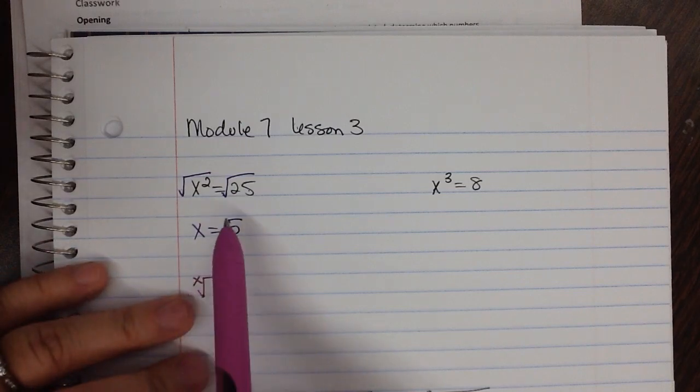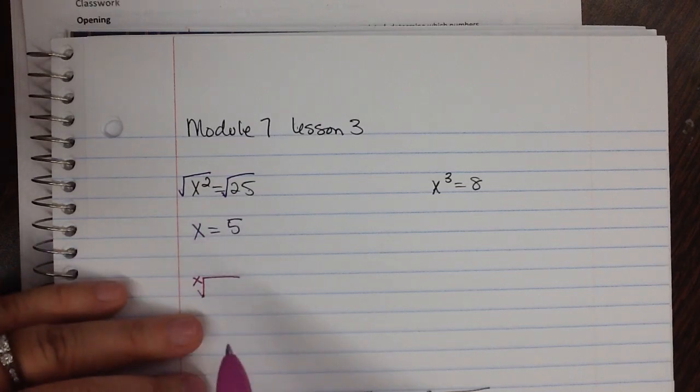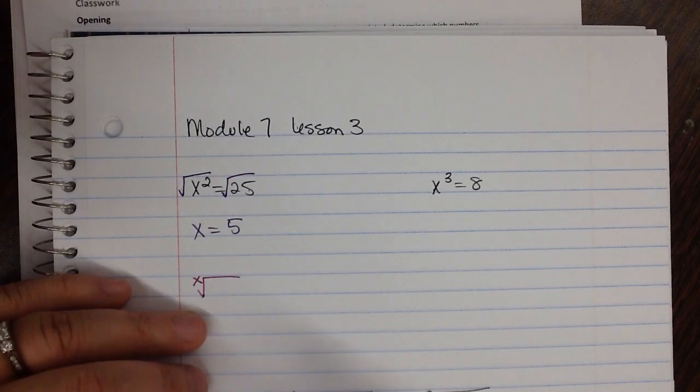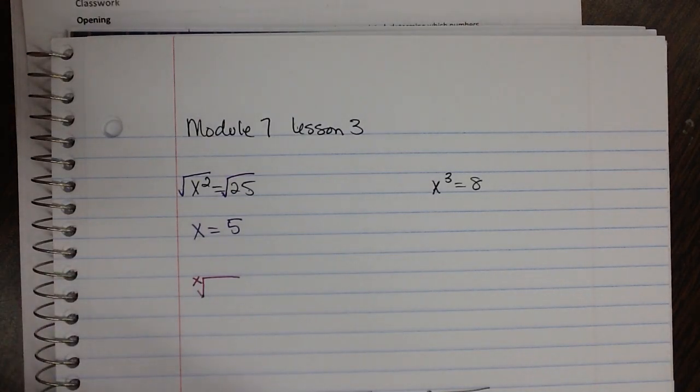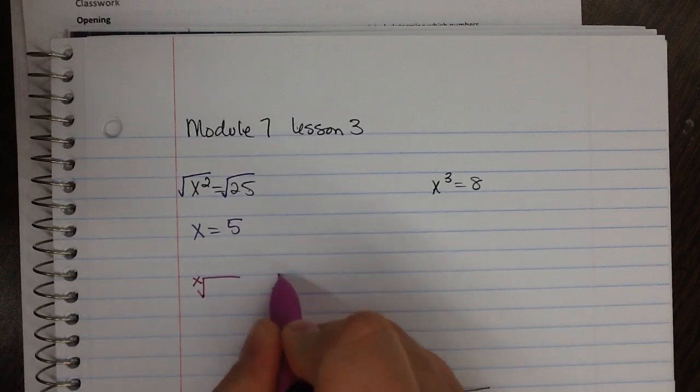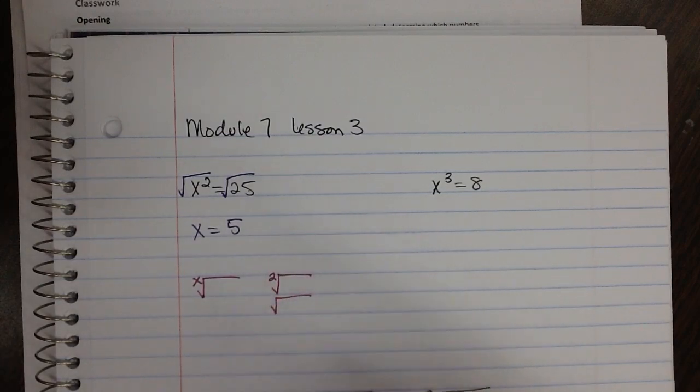And then this is referred to as a radical equation. So far we've only worked with square roots, which would be this, but we write it like this. So we're going to go beyond that.